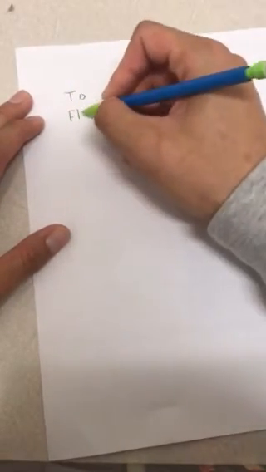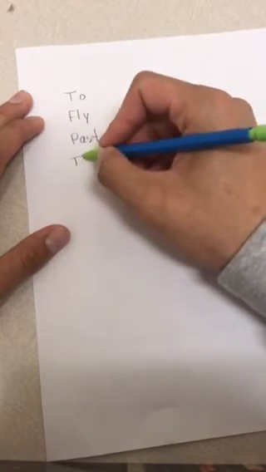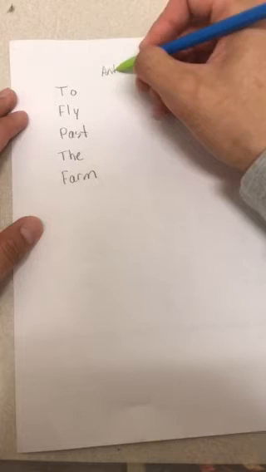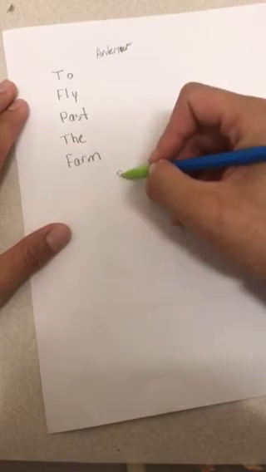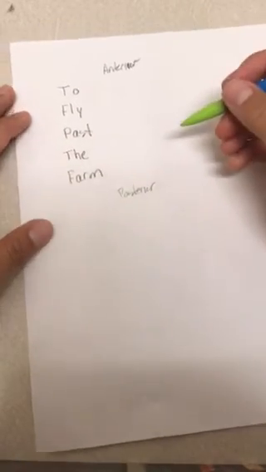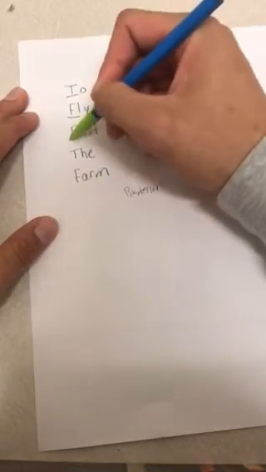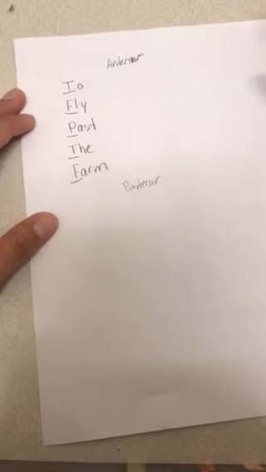All right. So another thing that I wanted to teach you guys was how the posterior leg muscles and the posterior tibial artery and tibial nerve pass through the flexor retinaculum into the plantar region of the foot. And I came up with an acronym for this, which is "To fly past the farm." And this is in order of anterior to posterior. All right. So I use the first letter for each one of these to represent the name of the tendon or nerve or artery that passes through it.